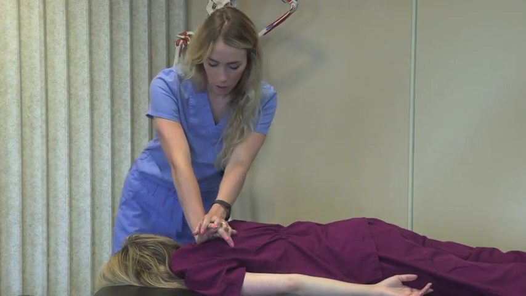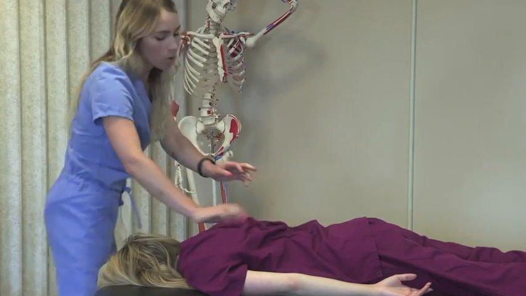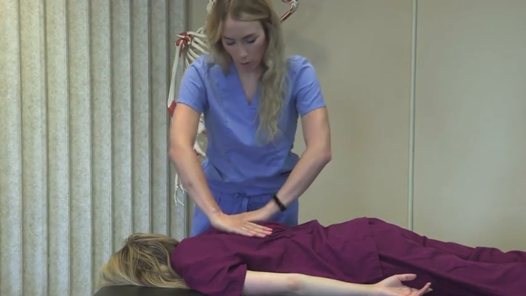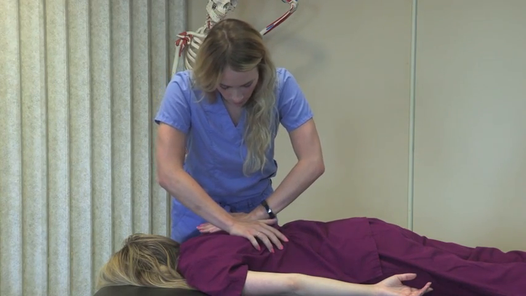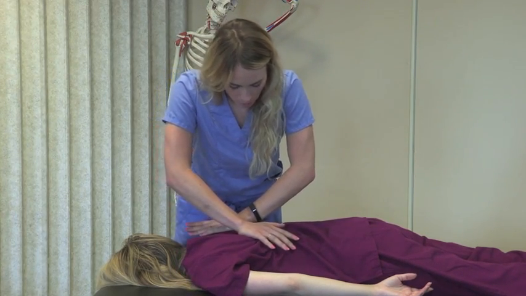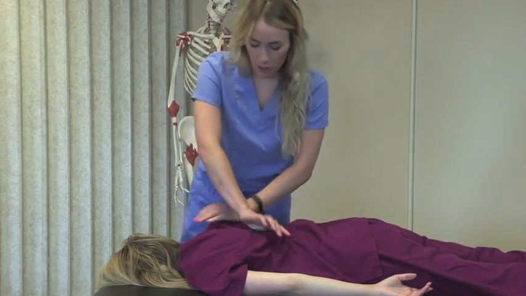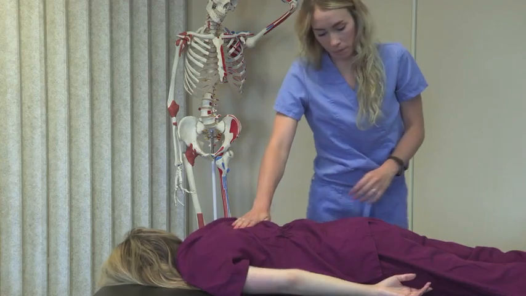You can do it parallel by just moving in the same direction as the muscle fibers, or you could do prone pressure with counter pressure going the opposite way. Remembering to wait for that muscle creep or tissue creep. So there's our soft tissue techniques. Then I'm going to help my patient up.